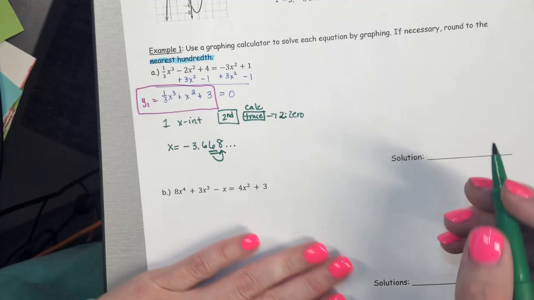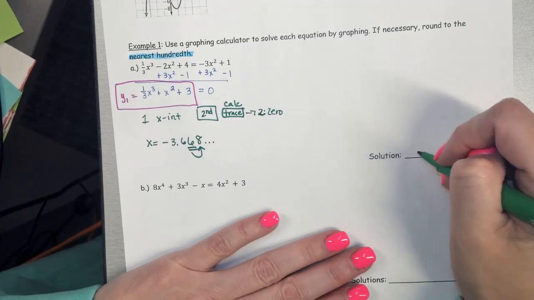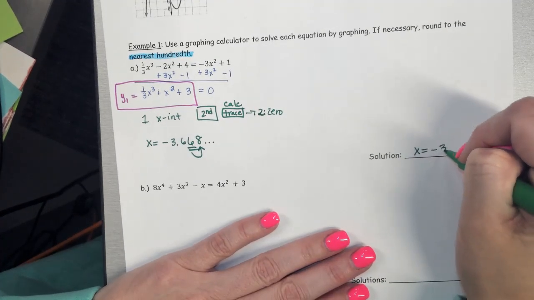Okay, so the 8 is going to push that up. So your solution is just x equals -3.